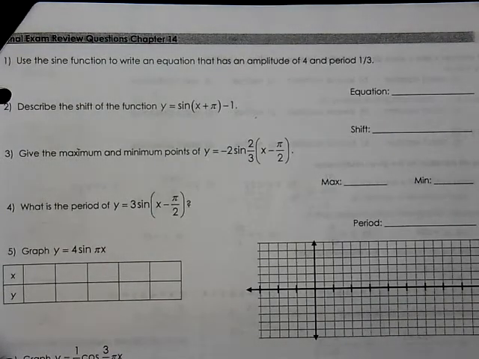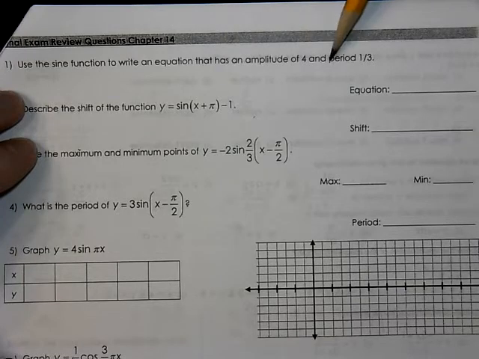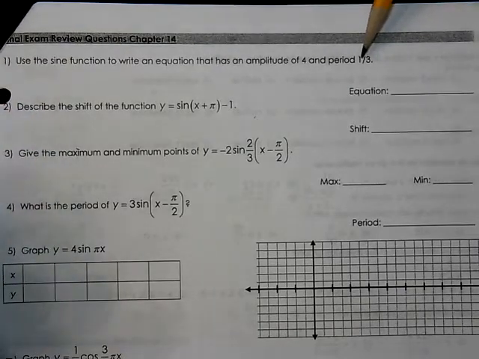This is Semester 2 Exam Review, Chapter 14. We're going to use the sine function to write an equation that has an amplitude of 4 and a period of 1 over 3.